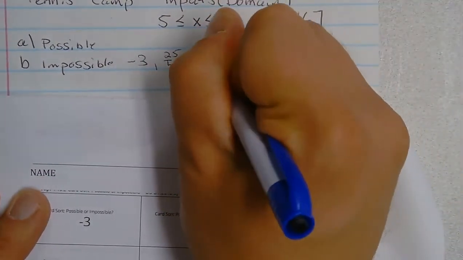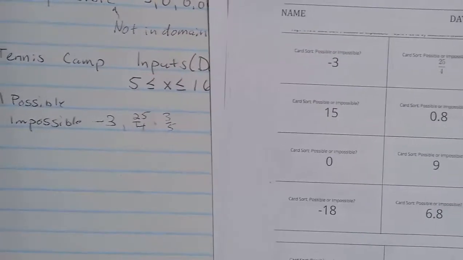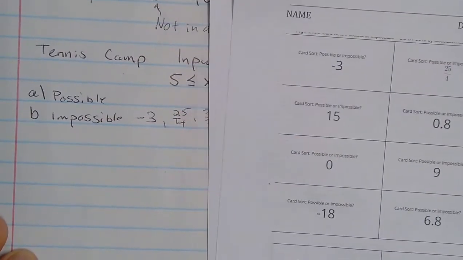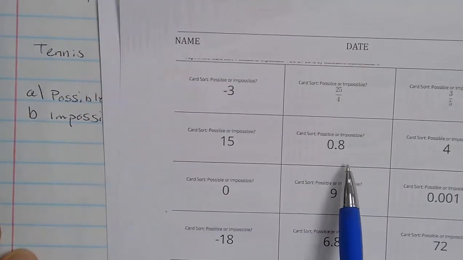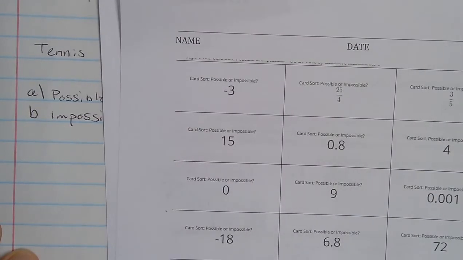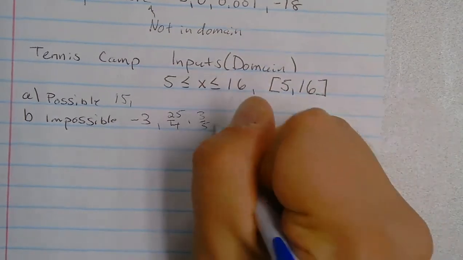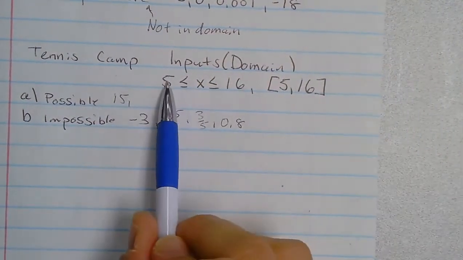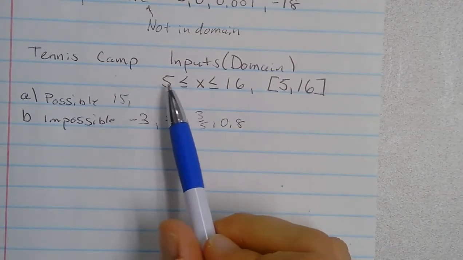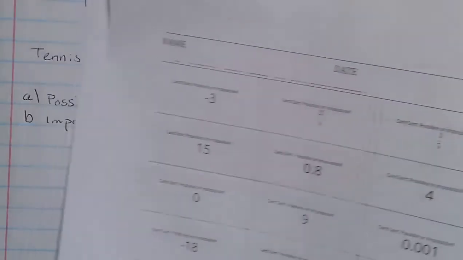So now as we look for more inputs, you could not have 3/5 of a person, so that's impossible. As I look, our next number here is 15. So that is a possible input. So I'm going to write 15. Here, 0.8, that doesn't work, but 4 does. So I'm going to put 0.8 as an impossible input. But 4 people, I'm sorry, actually doesn't. We have to have 5 or more. So that 4 is not possible either.